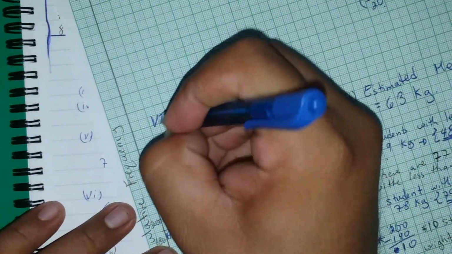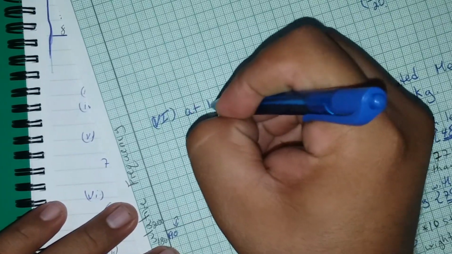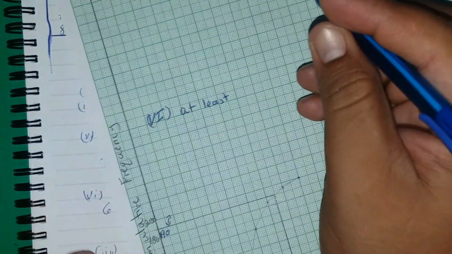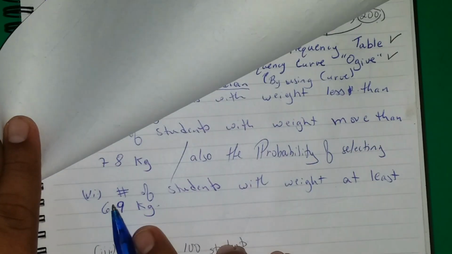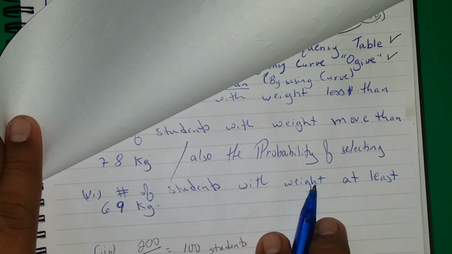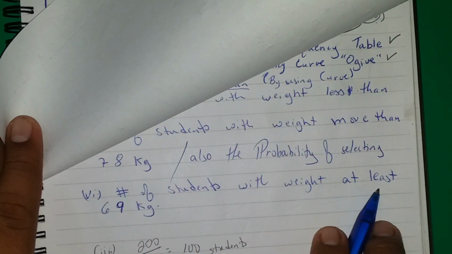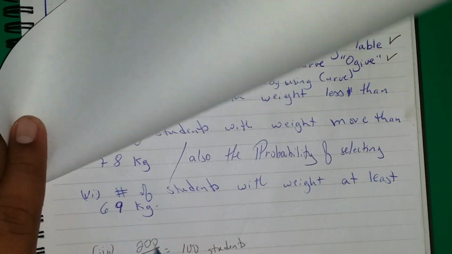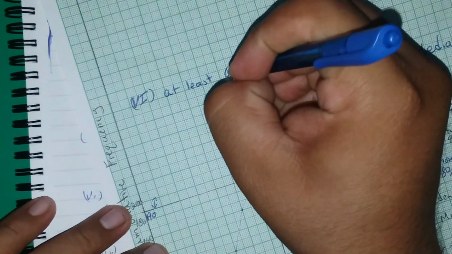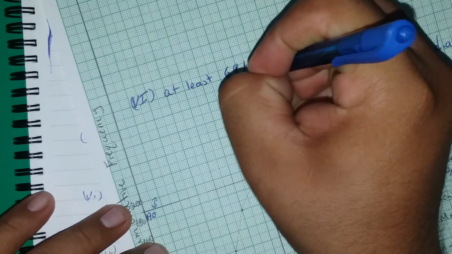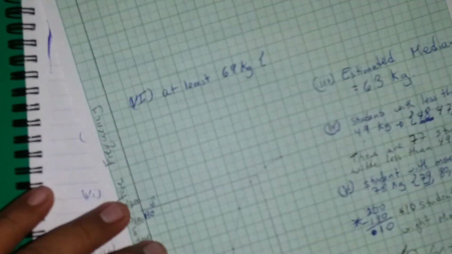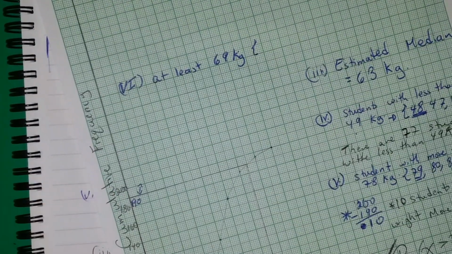Question 6 says at least. Number of students with at least 69 kilograms, at least 69 kilograms. What does at least 69 kilograms tell you?